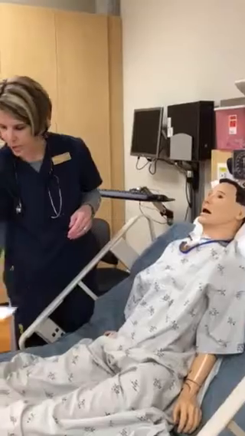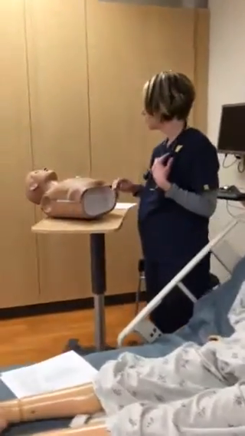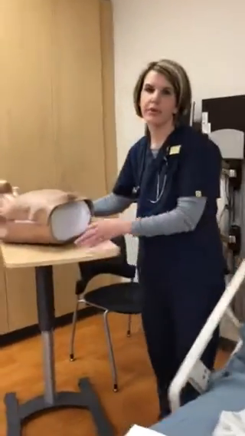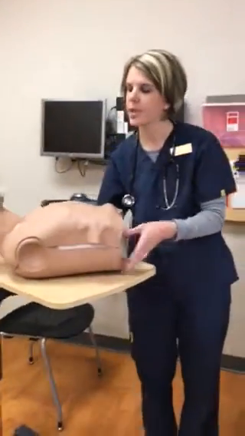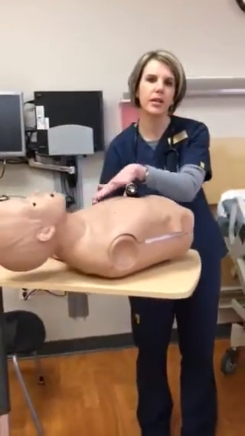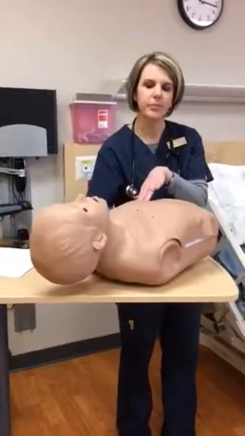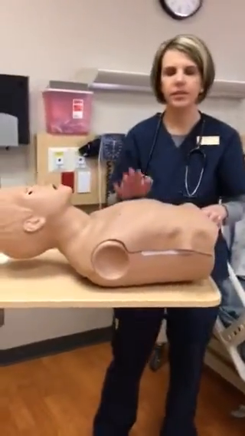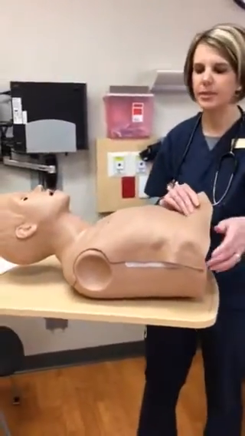Next we're going to go ahead and listen, and I want you to listen to the 4 valve spots that we talked about in class: the aortic, the pulmonic, tricuspid, and mitral. I'm going to go ahead and just demo on this guy because you can see the intercostal spaces better.